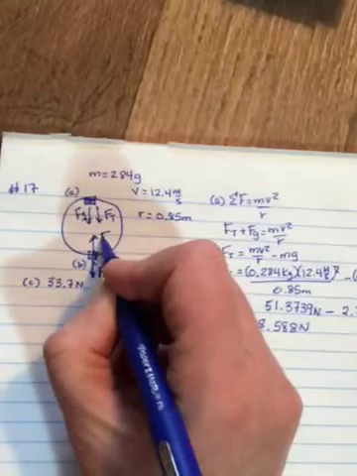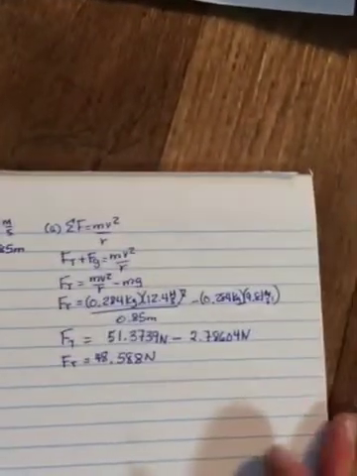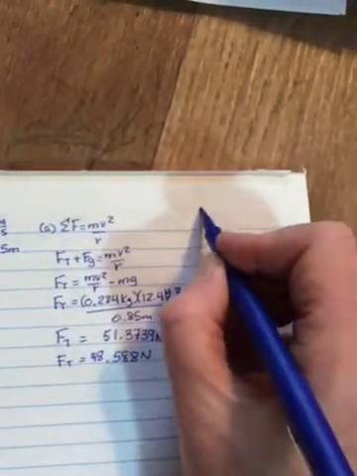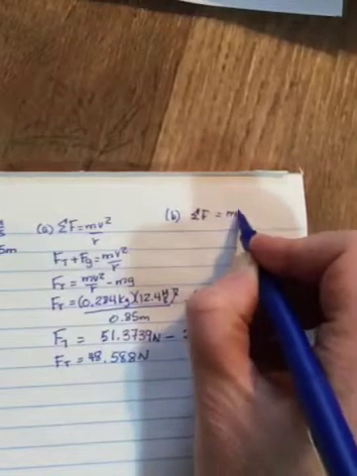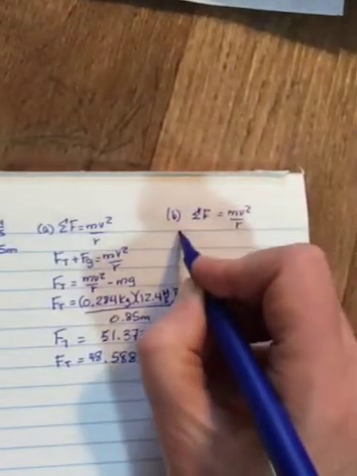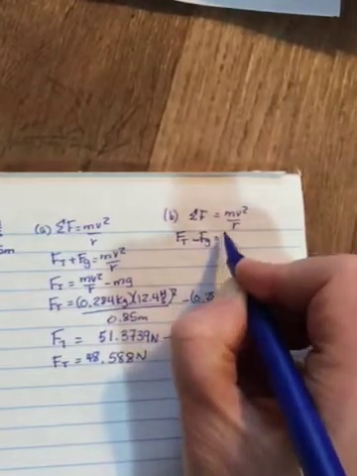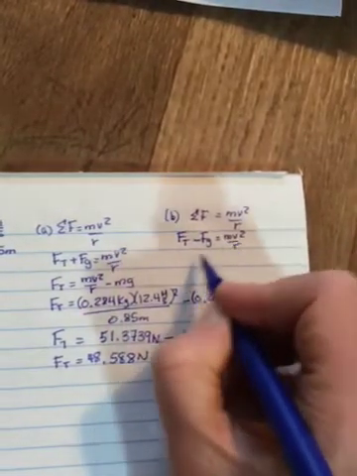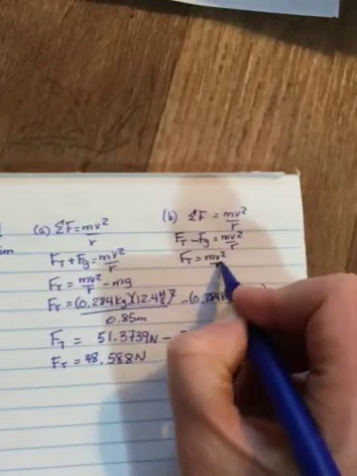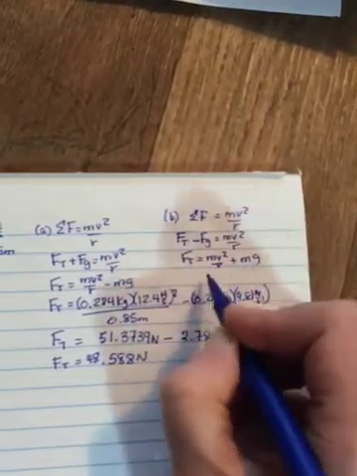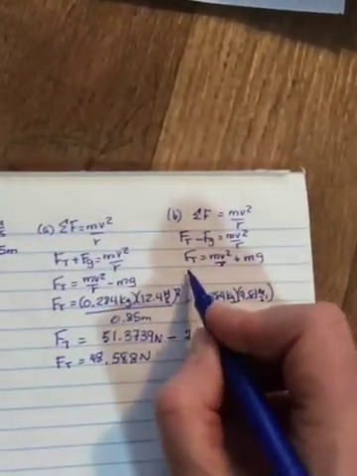Okay, so now at the bottom, Fg is still acting down, but this time it's away from the circle, and Ft is acting up, still towards the middle. So now, I'm going to run out of room here. When we do sum of the forces is equal to mv squared over r, it'll be Ft minus Fg equals mv squared over r. So it'll become Ft is equal to mv squared over r plus mg.